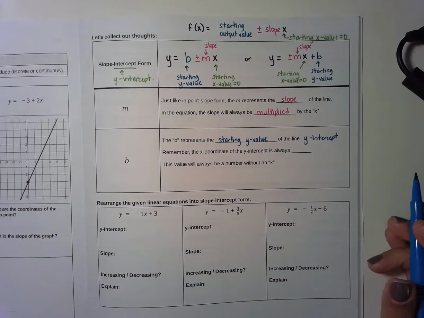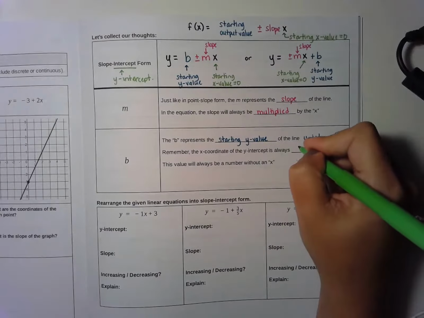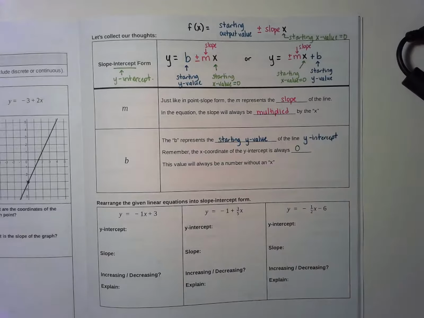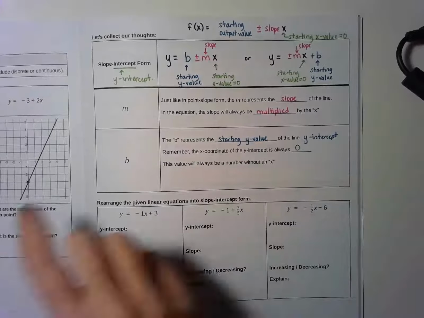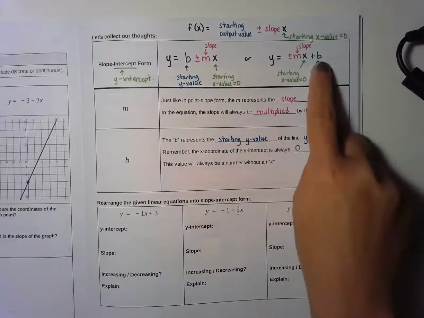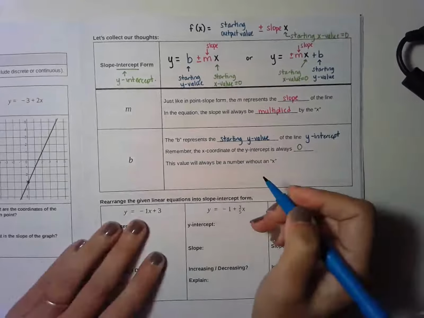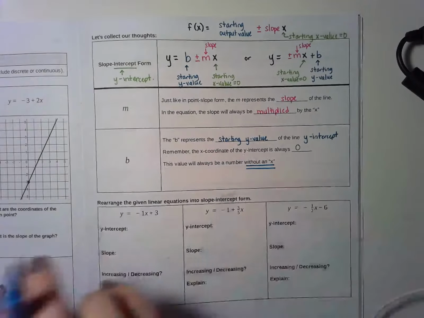It's the y-intercept. Remember, the x-coordinate of the y-intercept is always going to be 0. And we can tell that from the equation because there's no number being added or subtracted by the x. And the b value will always be the number that doesn't have an x. So if you look at this equation, the b does not have an x attached to it. So the b value will always be the number without an x.